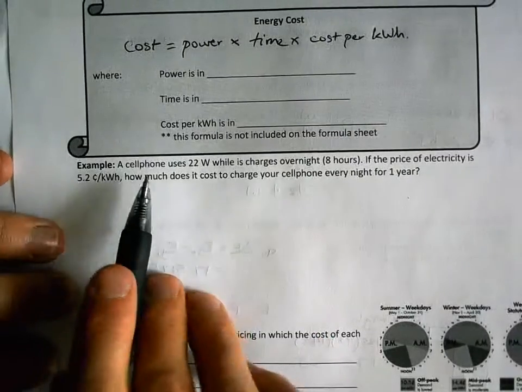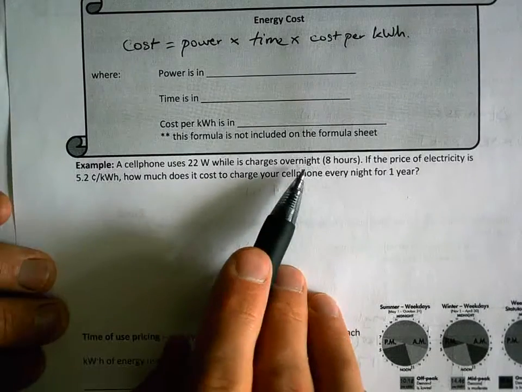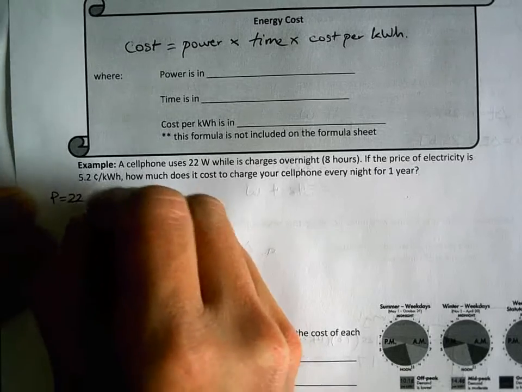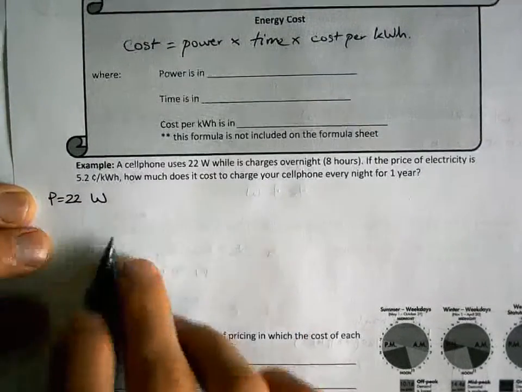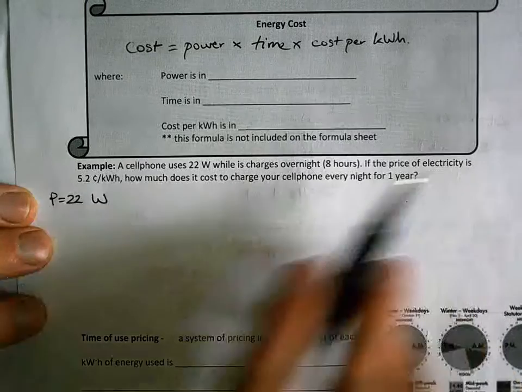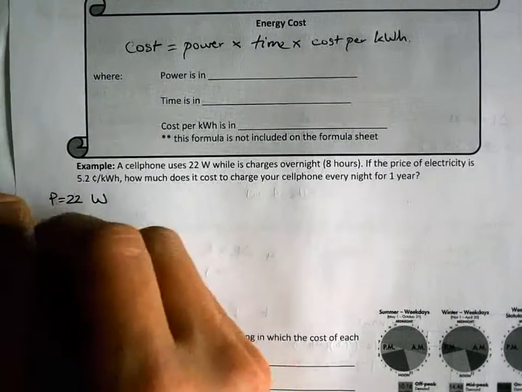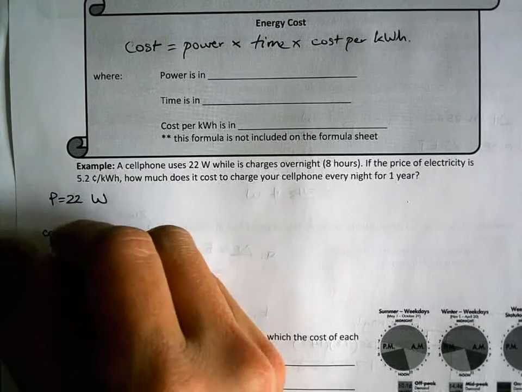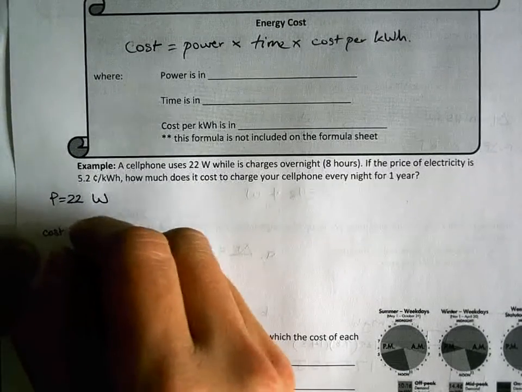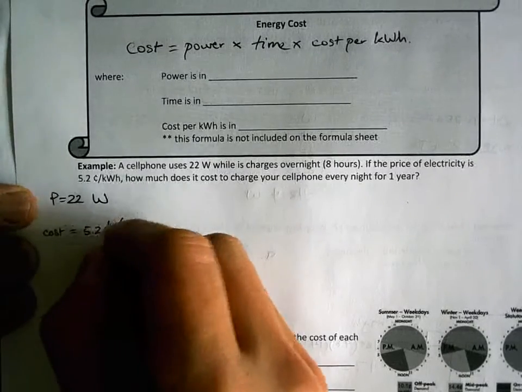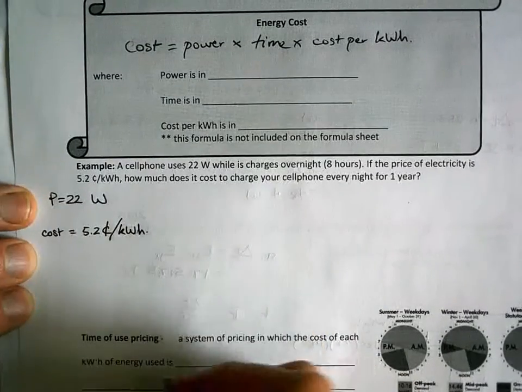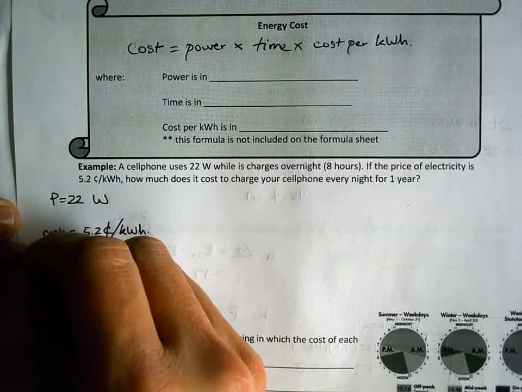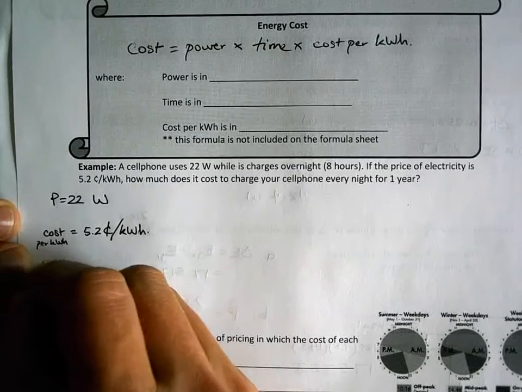Watch how it works. A cell phone uses 22 watts while it's charging overnight. So 22 watts, well, that's the power. Not very much, and that's good. It doesn't use a lot of electricity. If the price of electricity is 5.2 cents per kilowatt hour, so that's my cost. How much does it cost to charge your phone? So this is cost per kilowatt hour, and this is my cost.